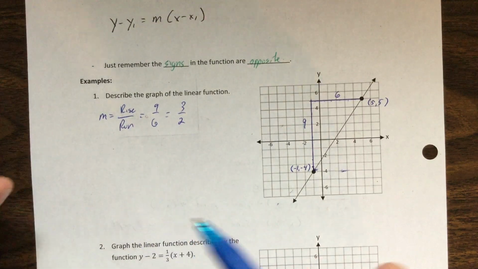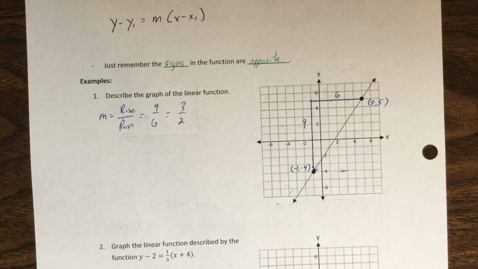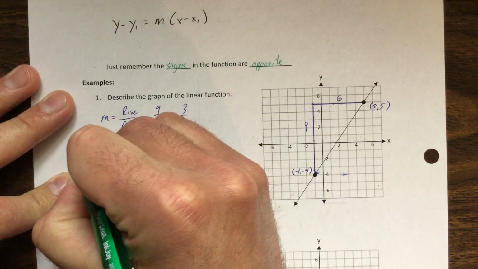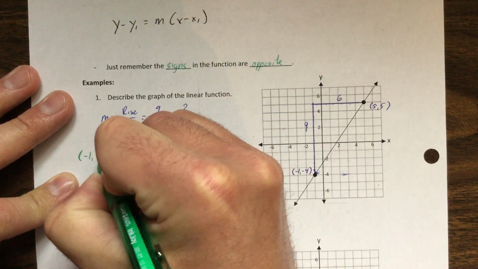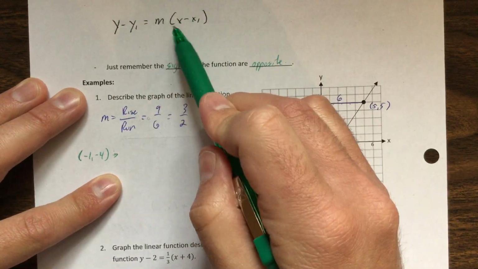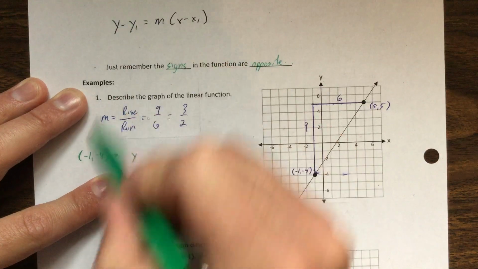Once we have that, we are going to use one of the points from our graph. In fact, we could use either one of those, and I'll show you why in just a little bit. Let's say we're going to use the point -1, -4. Then we're going to use this form, y minus y1.